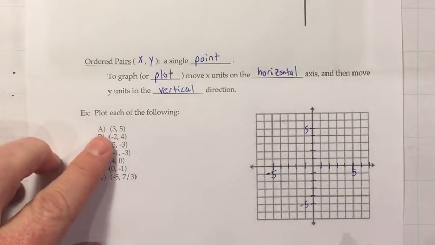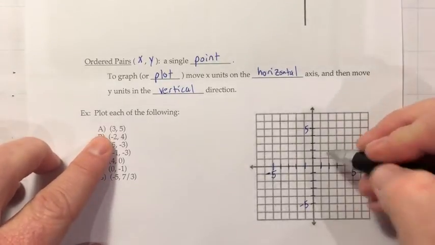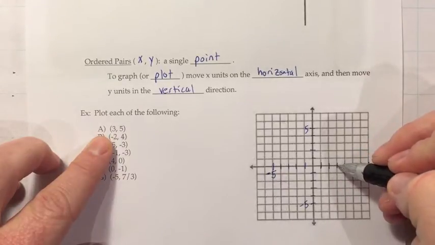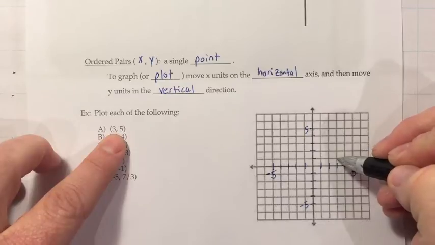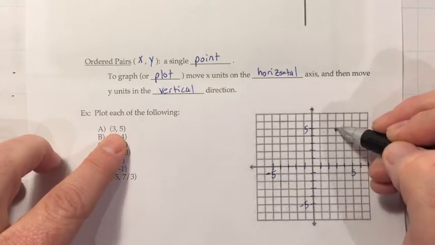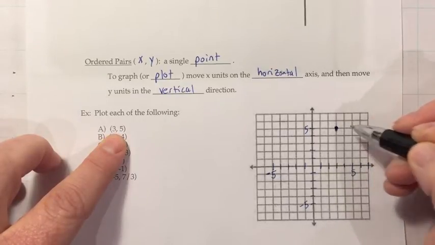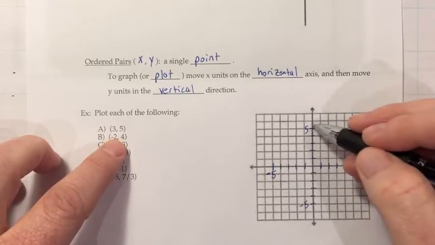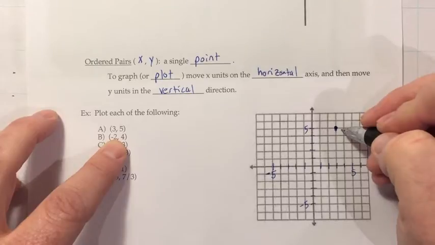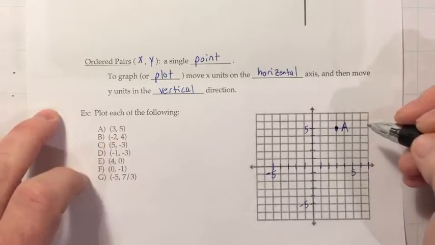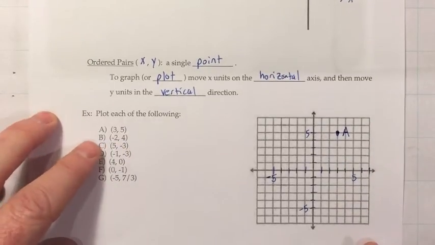So the first one is 3, 5. The x is 3, so over 3 on the x-axis, and the y value is 5, so from there go up 5. 1, 2, 3, 4, 5. Again, notice we're only plotting one point. We're not plotting a point at 3 and another one at 5, but over 3 and up 5, and that would be point A.